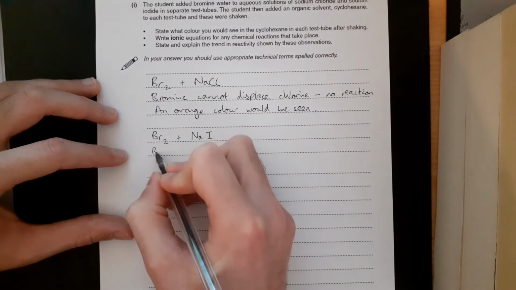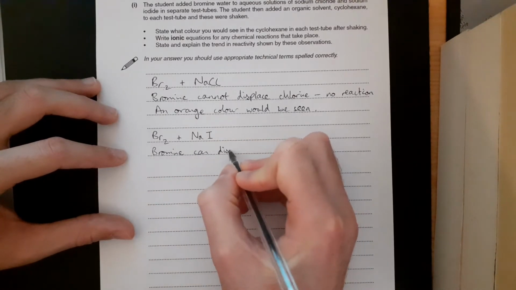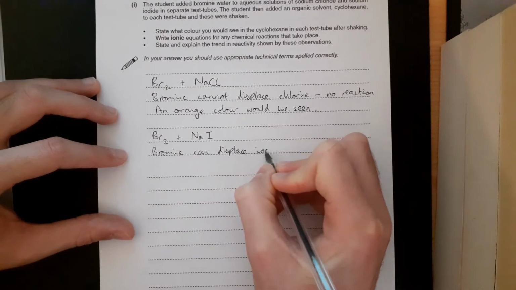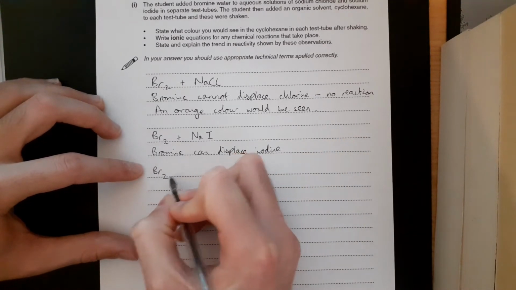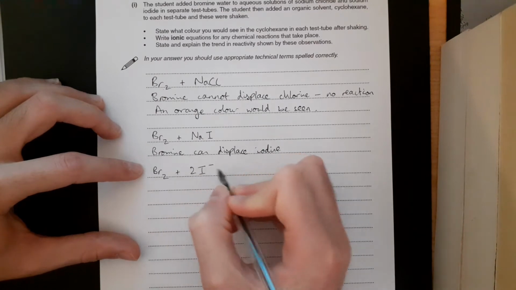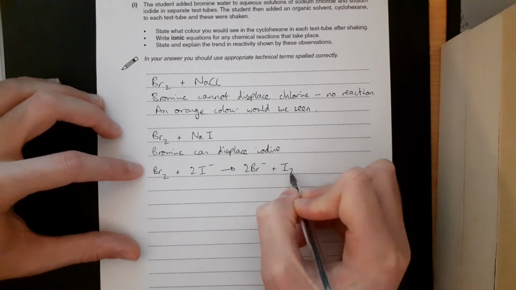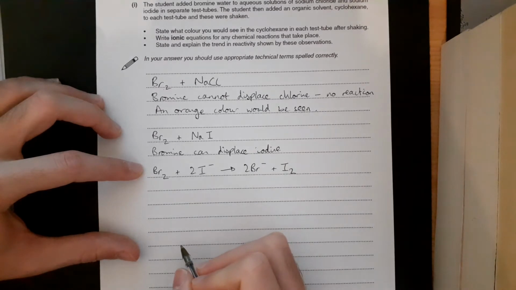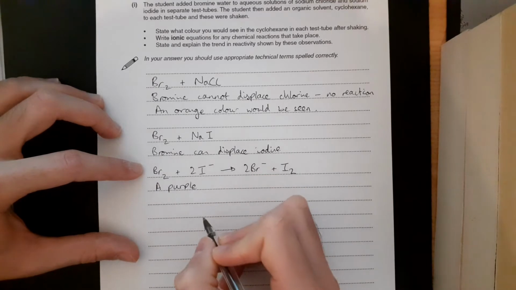Here in this case the bromine will displace iodine. So bromine can displace iodine. So therefore let's write the equation. The bromine is going to react with the iodide ions, and we're going to end up with bromide ions and iodine going into the solution. And a purple colour would be seen because we've got the cyclohexane.